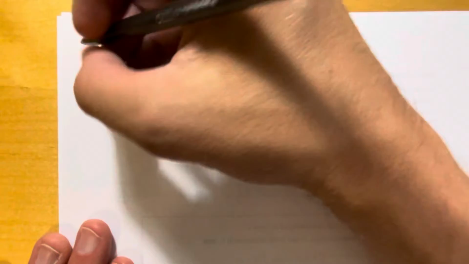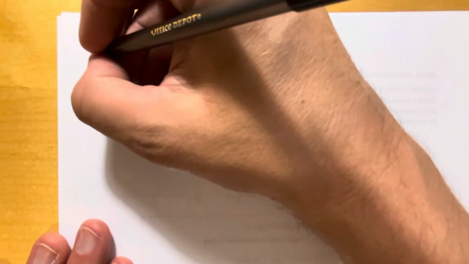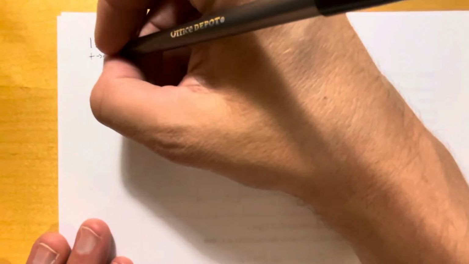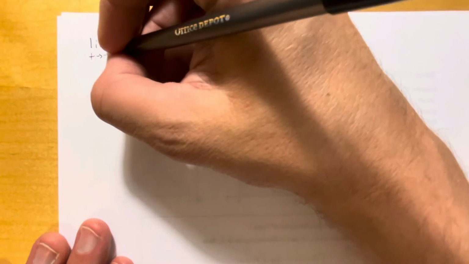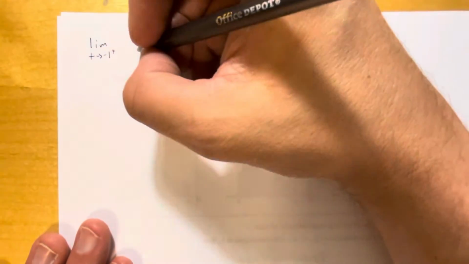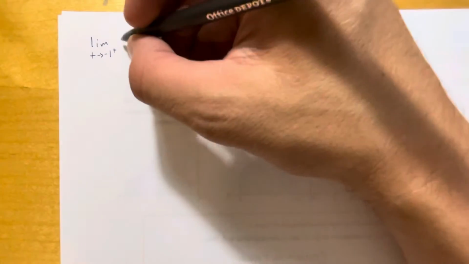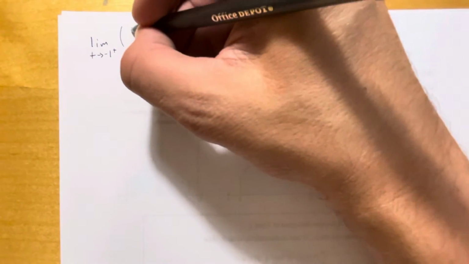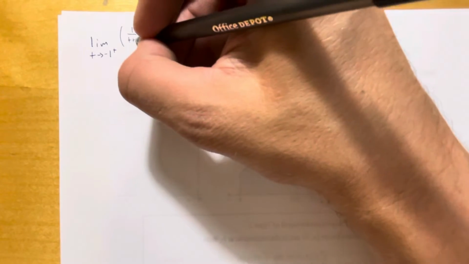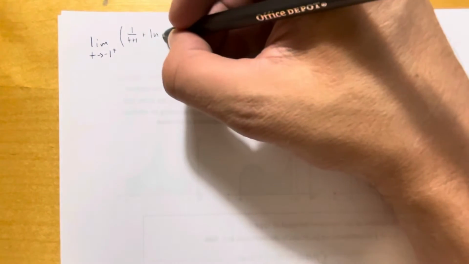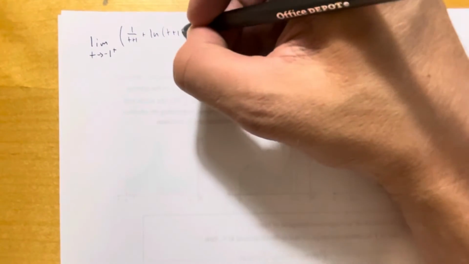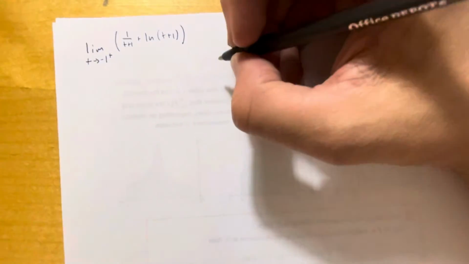So really what is happening is we want to look at the limit as t approaches -1 from the positive side. And the stuff that I had in the parentheses there, if I rearrange it a little bit, looked like 1 over t plus 1 plus the natural log of t plus 1. Okay?